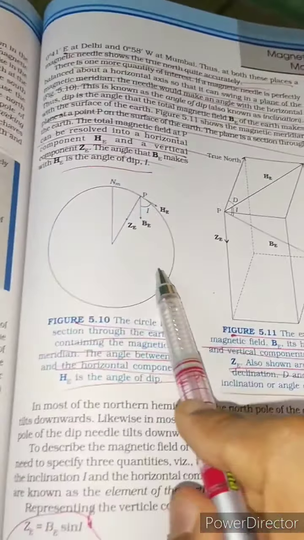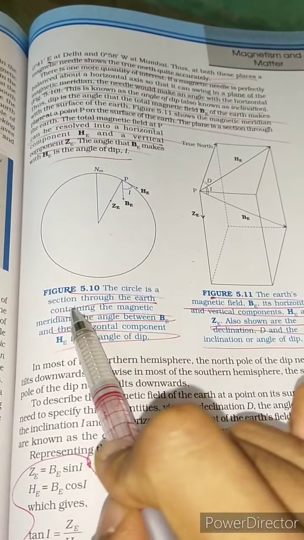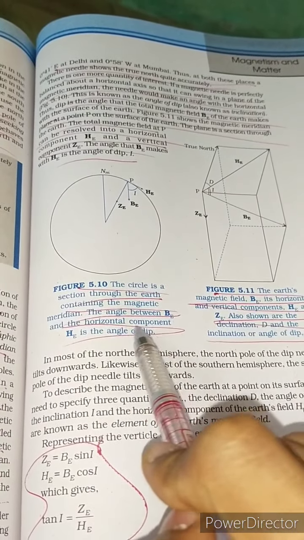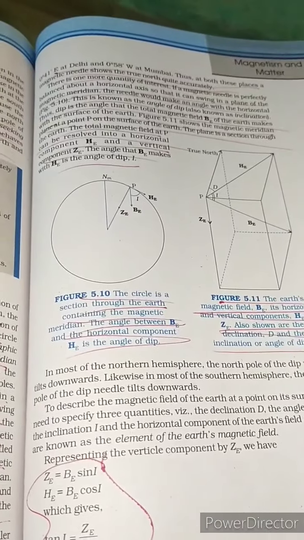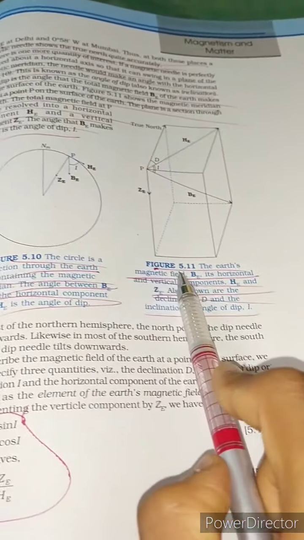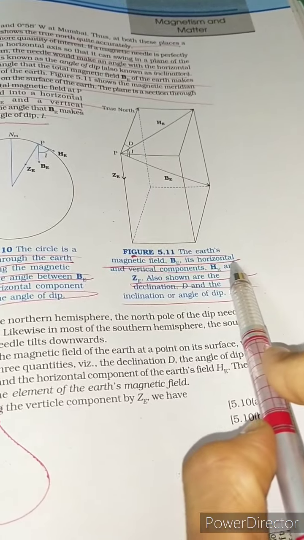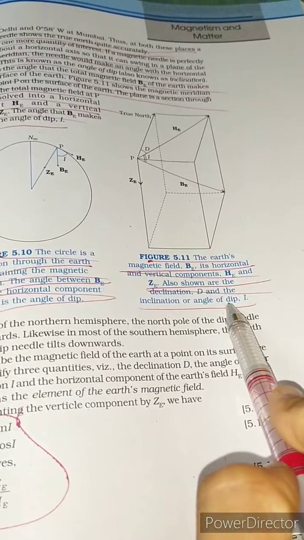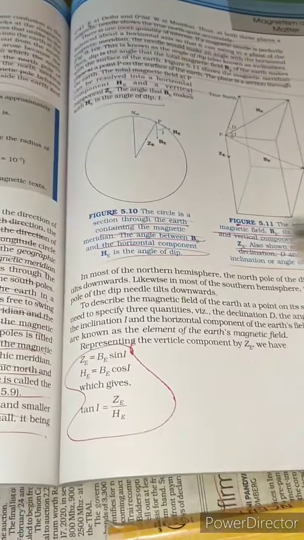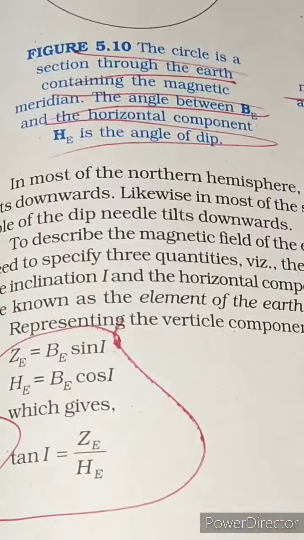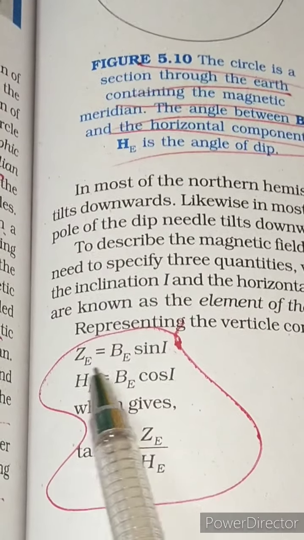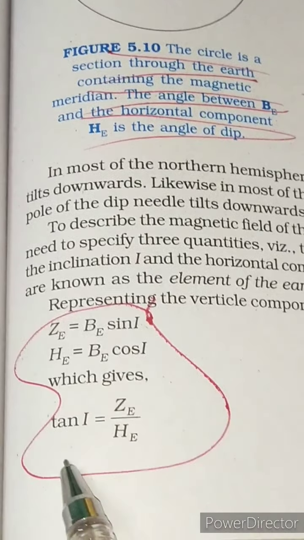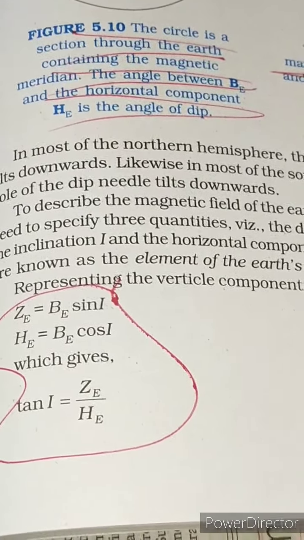And the angle B makes with HE is the angle of dip I. You see in this circle, a section of the Earth containing the magnetic meridian, the angle between B and the horizontal component HE is called the angle of dip. And here the Earth's magnetic field B, its horizontal and vertical components HE and ZE are shown, along with the declination D and inclination or angle of dip I. And these are its formulas. What you need to know is that ZE equals B sin I, HE equals B cos I, which gives tan I equals ZE divided by HE.